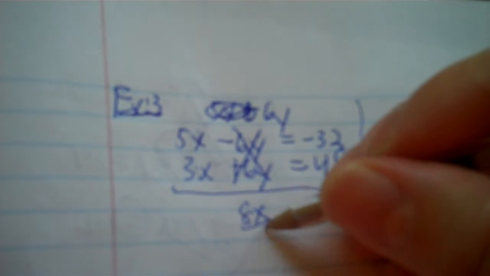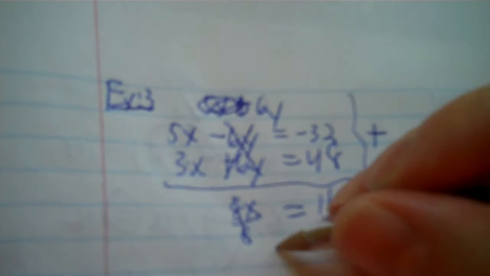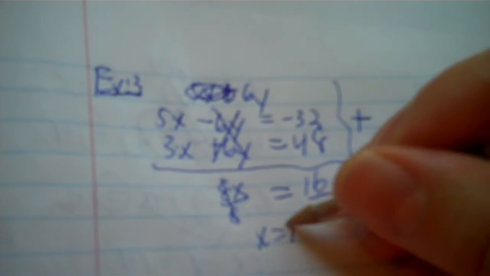You want either the x's or the y's to add to 0, and if you have a minus 6 and a plus 6, they add to 0 right there. So the y's are gone. 5 plus 3 is 8x. Negative 32 plus 48 is 16, and then I divide by 8, and x equals 2.